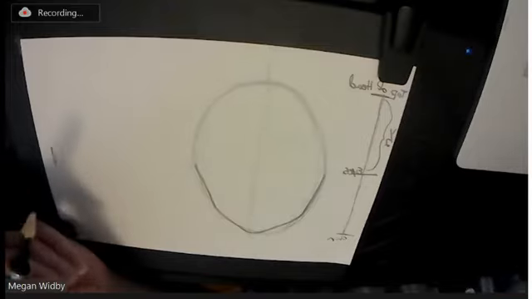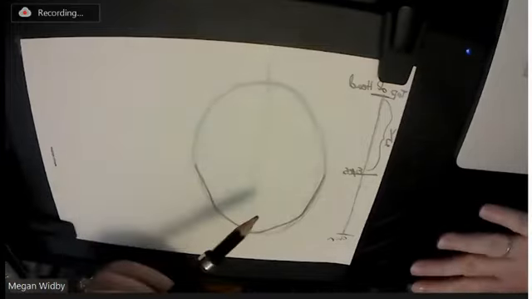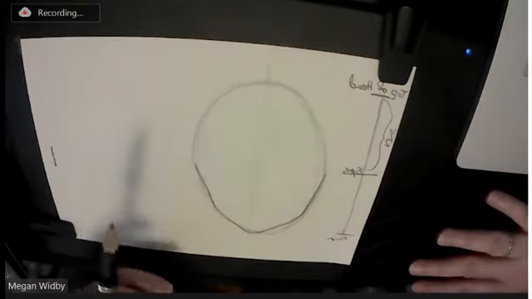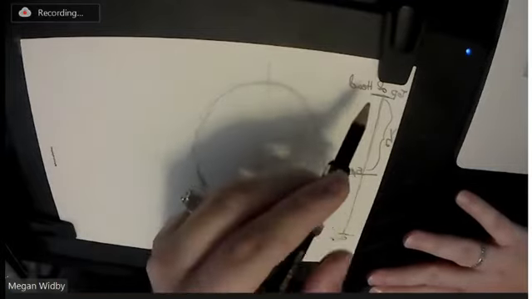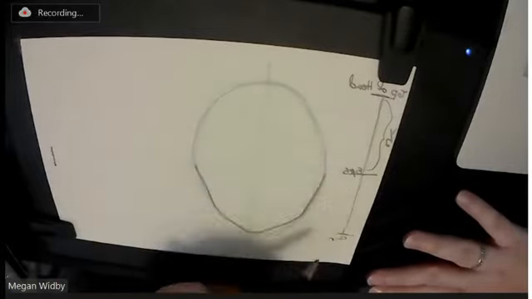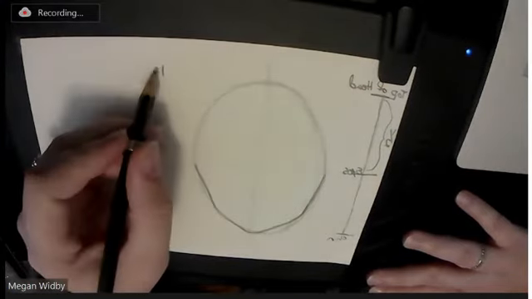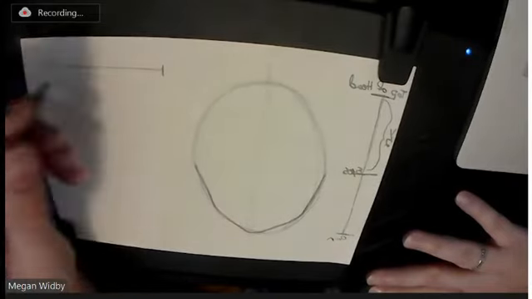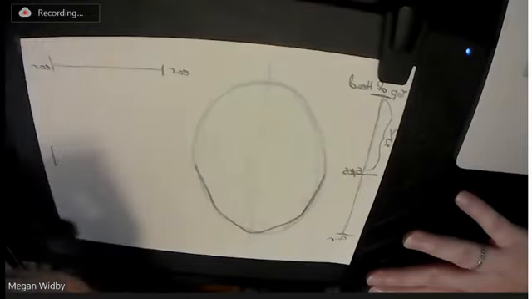You'd be amazed at how much of a big difference that makes. So now, before I place my eyes, it's helpful to know, this is the vertical spacing of a head. We're going to have some horizontal spacing over here. An ear, and an ear.